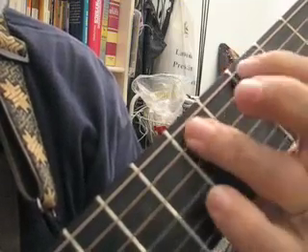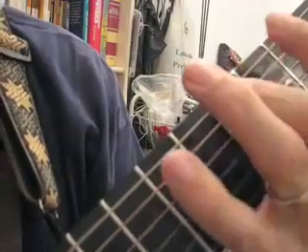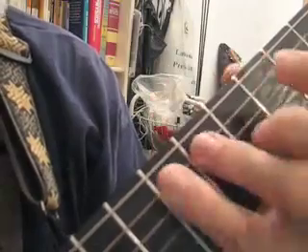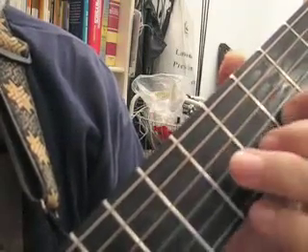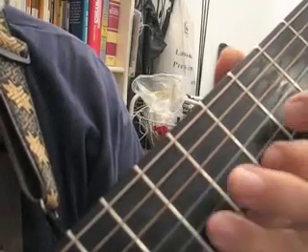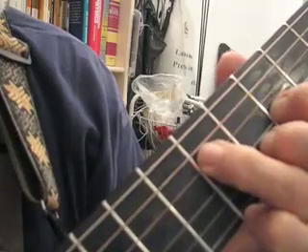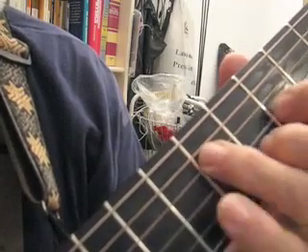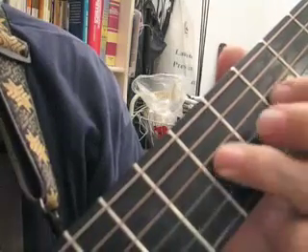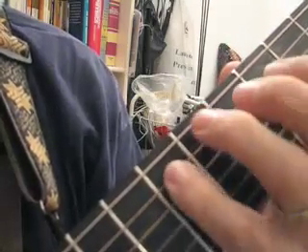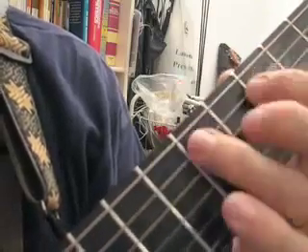And again you can see that you can figure out the whole scale from the form of the chord. Here's the scale, and here's the chord expressing how to get to the scale.